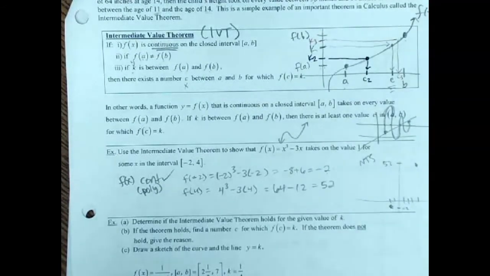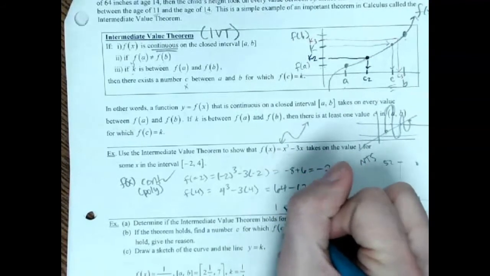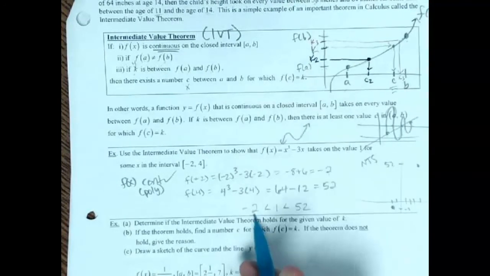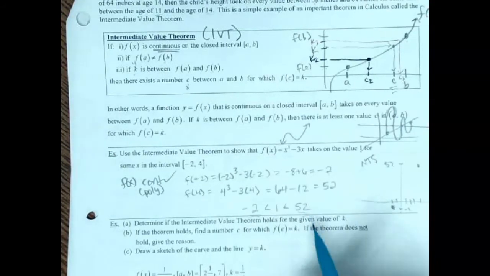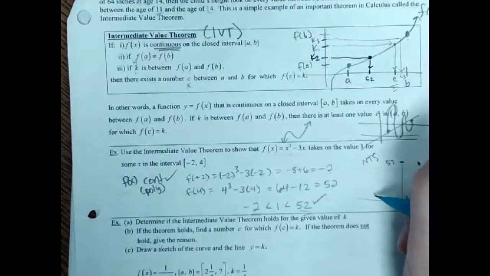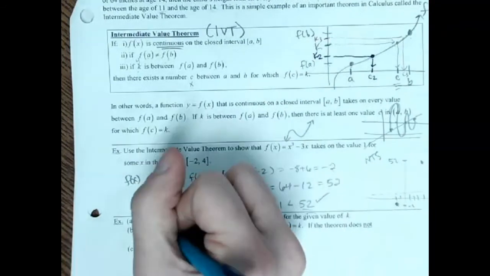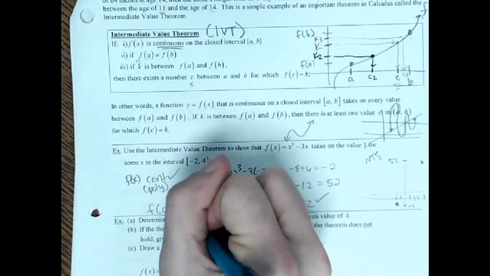So let's check. Is 1 in between your two values? Is it between my starting value and my ending value? Certainly, right? 1 is going to exist. So there's going to be at least 1 point on the function so that f of something is going to equal 1.